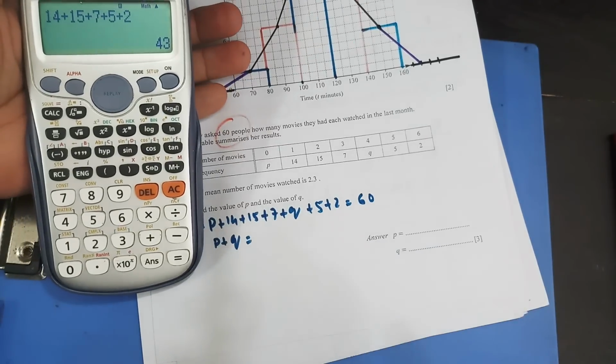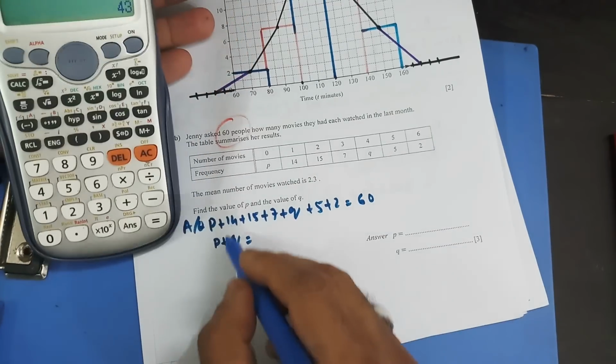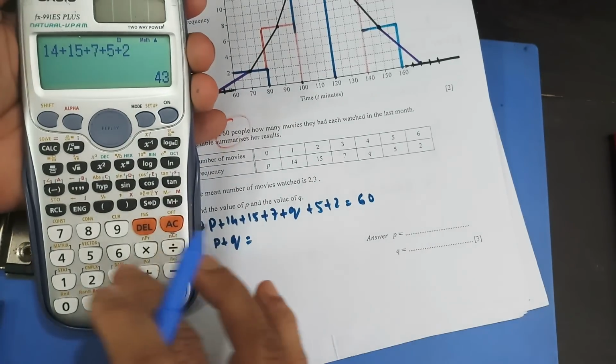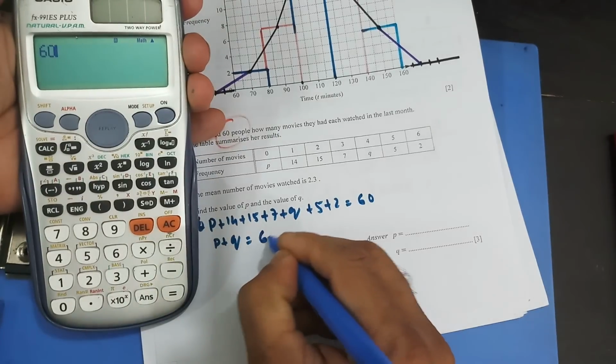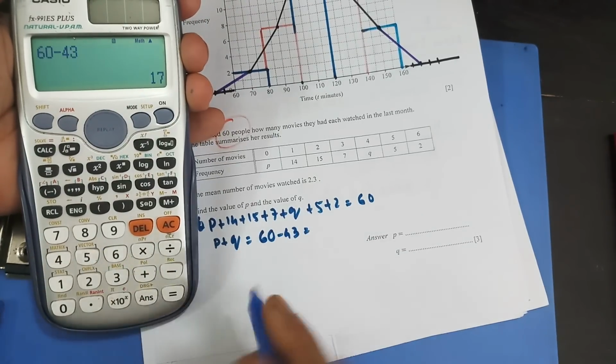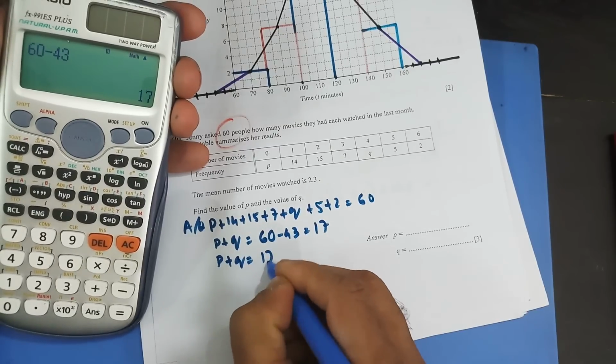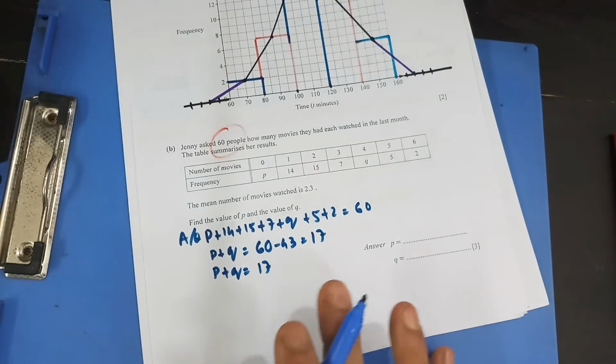So 43, if I bring it over here, is going to be 60. Let me write down 60 minus 43, that should give me 17. Okay, so P plus Q equal to 17. Okay, keep it as it is for the time being.